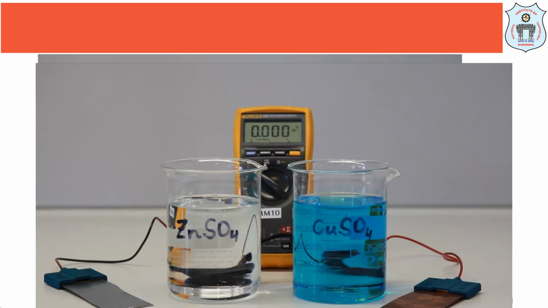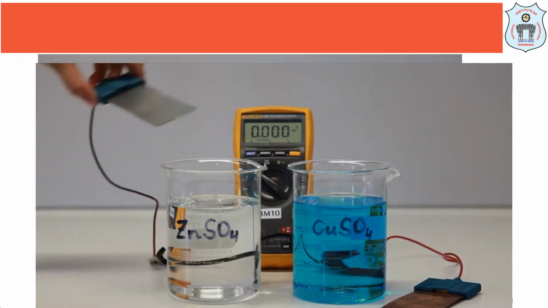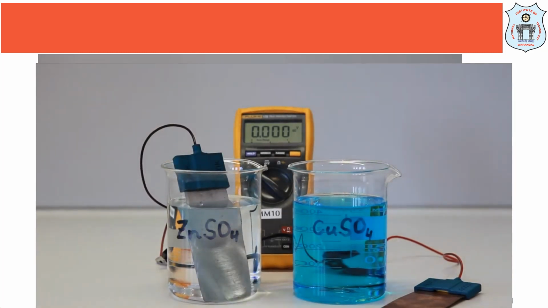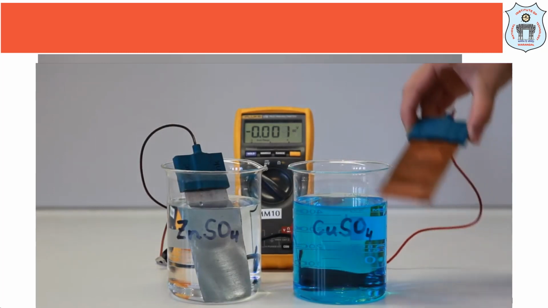So in this experiment, we can see there are two beakers in which zinc sulfate and copper sulfate solutions are taken, and we have a zinc plate and a copper plate which will be used as the electrodes. These two electrodes, zinc and copper, are connected to the multimeter to note down the voltage. And we will be keeping the zinc in the zinc sulfate solution, and we will keep this copper electrode into the copper sulfate solution. So what happens?